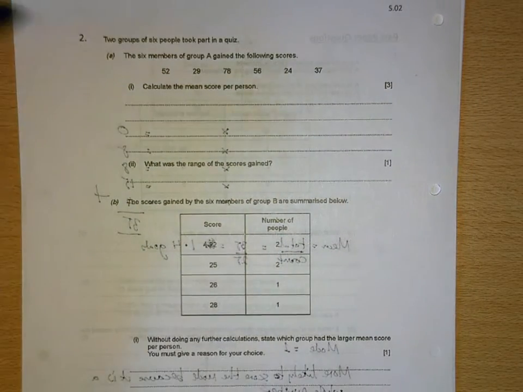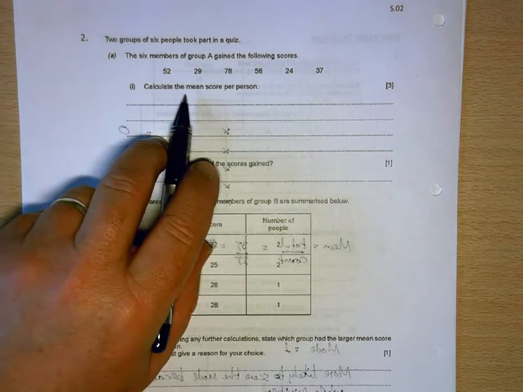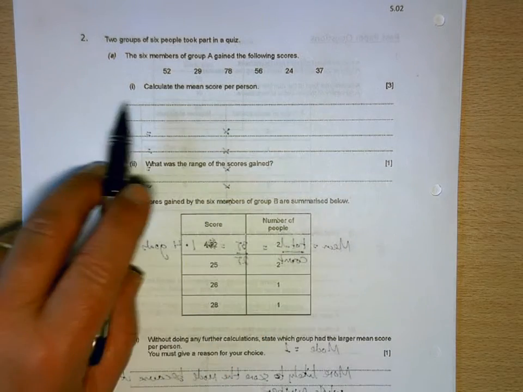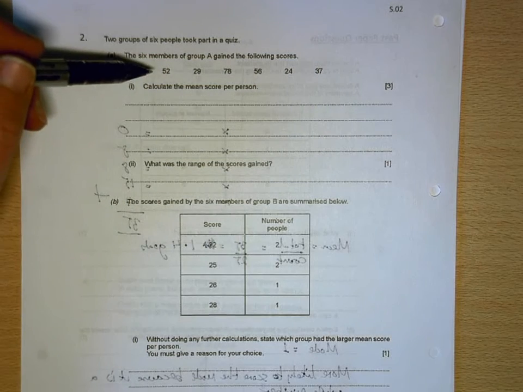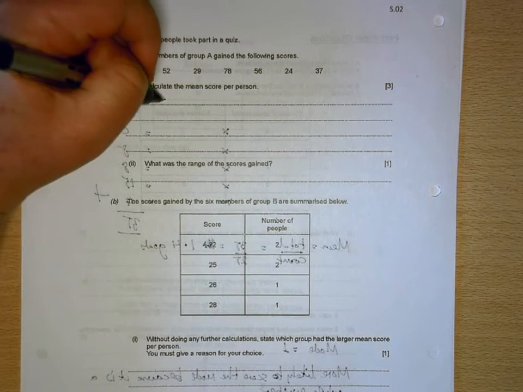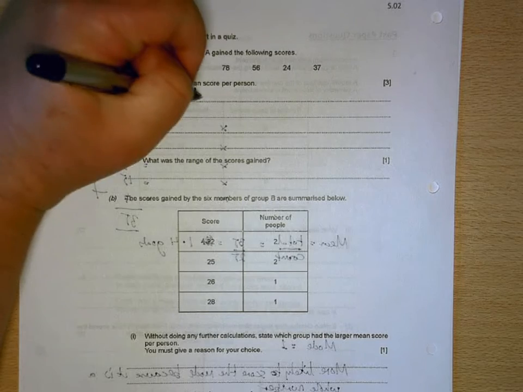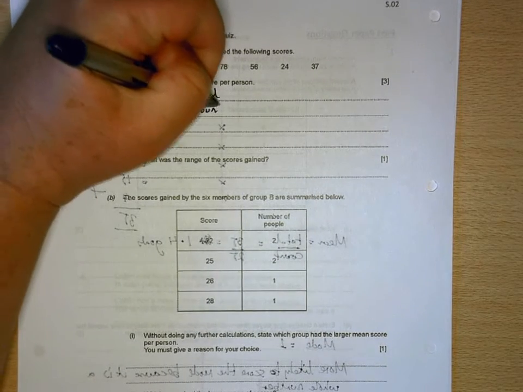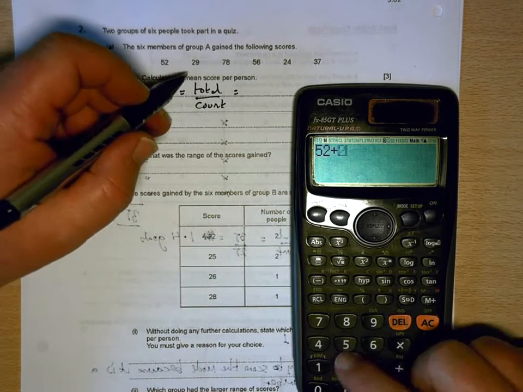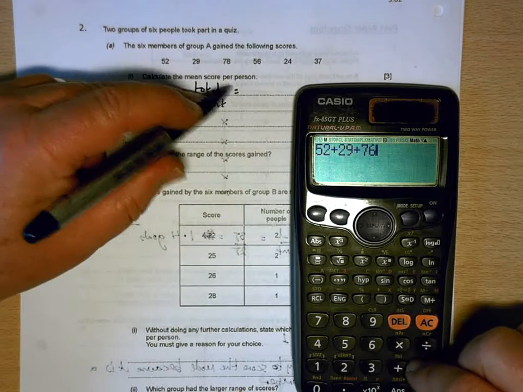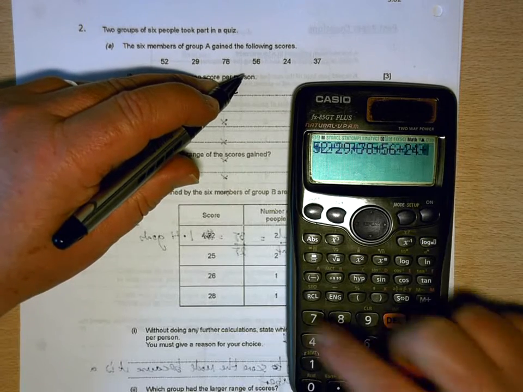Question 2. 2 groups of 6 people took part in a quiz. The 6 members of group A gained the following scores: 52, 29, 78, 56, 24 and 37. So we've got the raw data for that. We can work that out just like with more straightforward questions, where we're going to add them up. So it's the total divided by the count, which is going to be 52 plus 29 plus 78 plus 56 plus 24 plus 37.